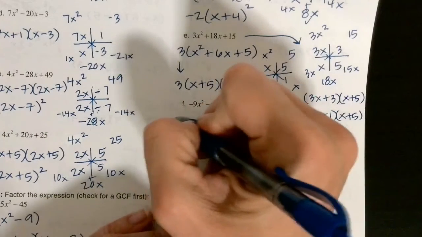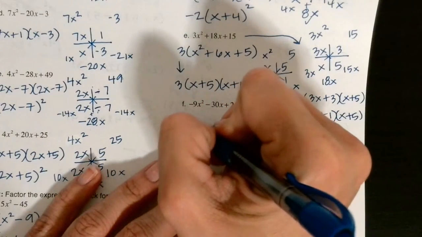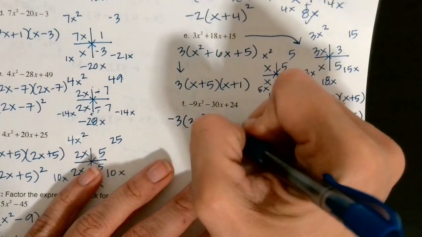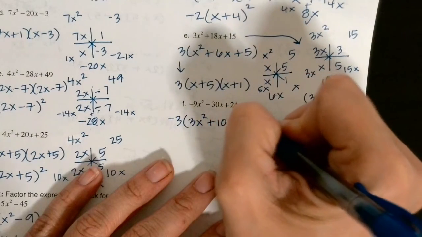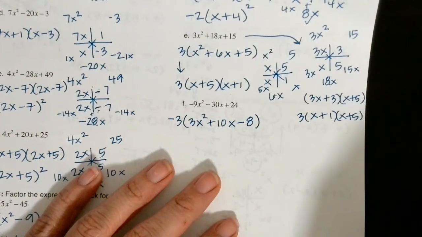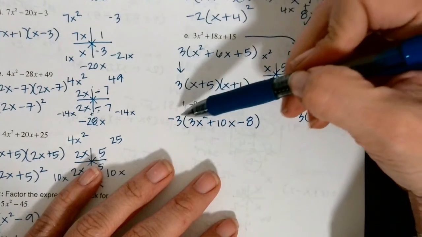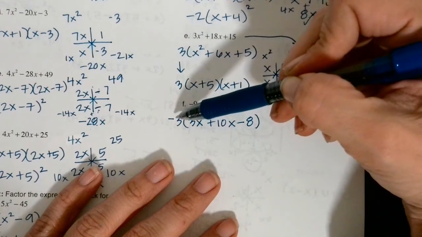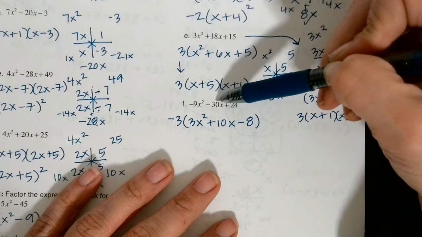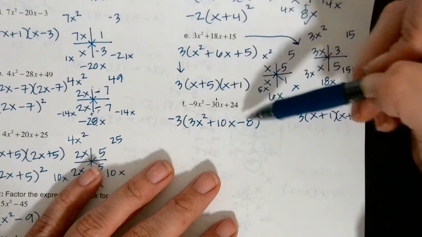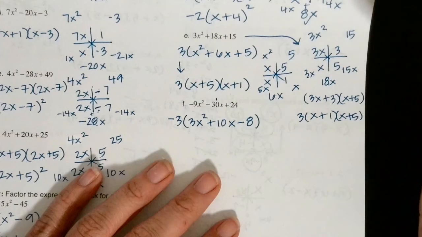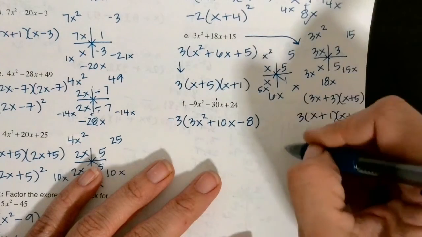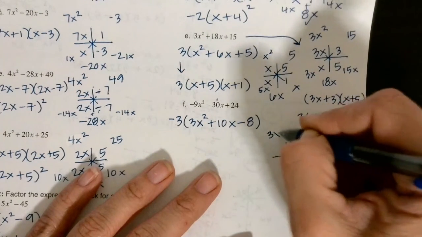All right, this one's divisible by -3. So then you get to that right there. So you can always double check your work. -3 times 3x squared is -9x squared. -3 times +10 is -30. And -3 times -8 is +24. Then I have 3 terms here. So I'm going to try and factor it.